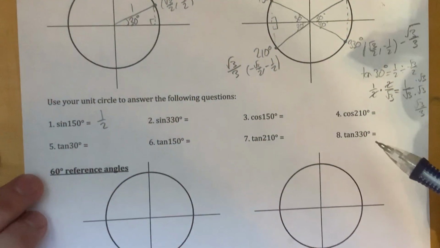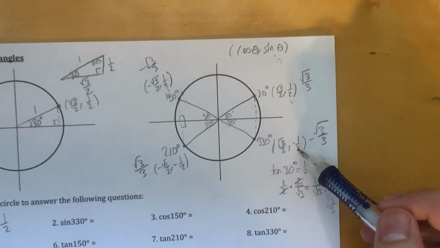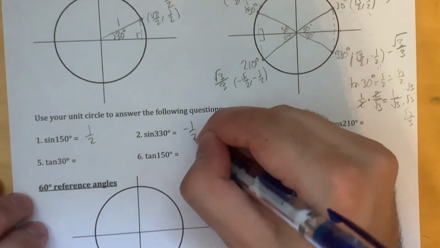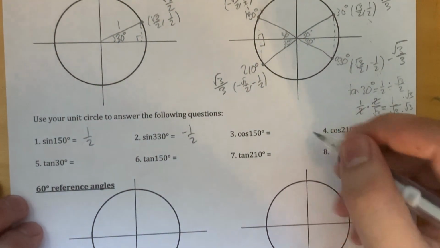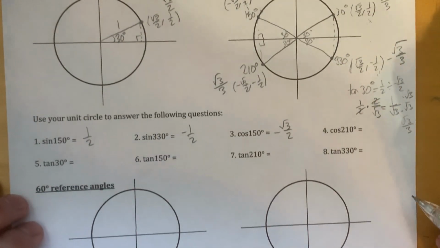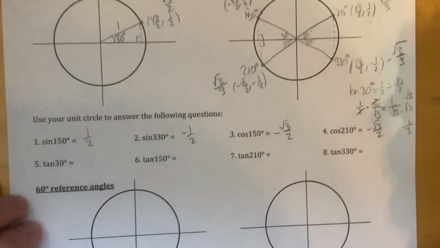There we go. Sine of 330, find 330 degrees. And I'm going to find the y, negative 1/2, right there. So negative 1/2, and I'm going to continue to do that. Cosine of 150, negative root 3 over 2. What about cosine of 210 degrees? It's going to be also negative root 3 over 2.